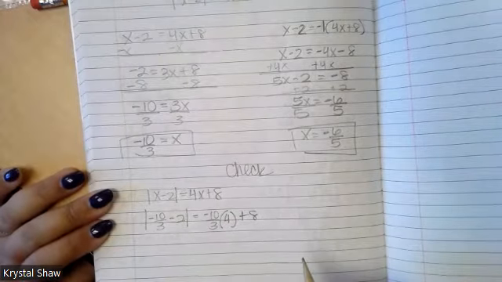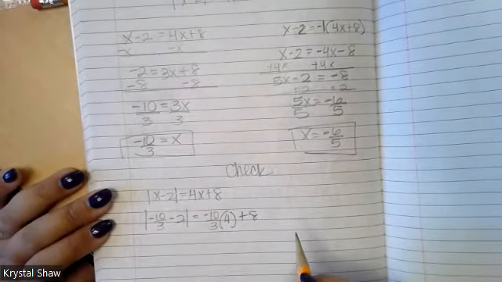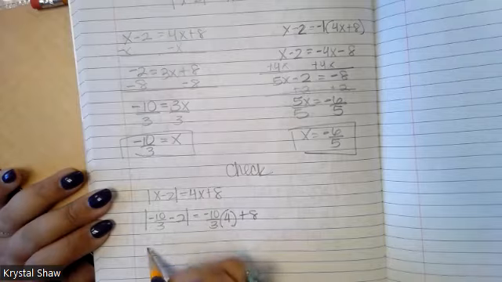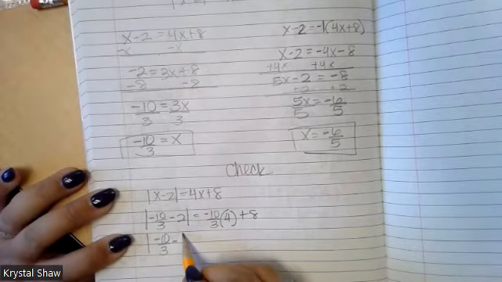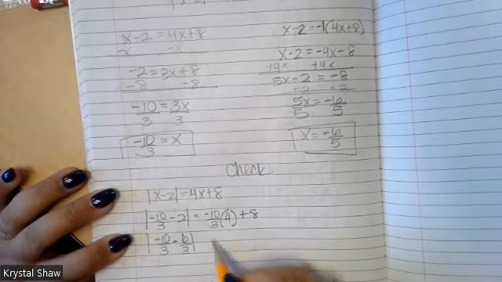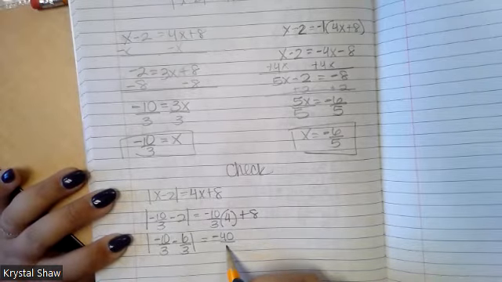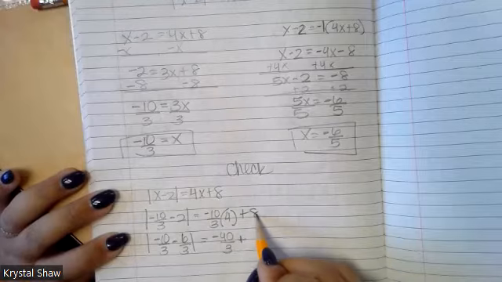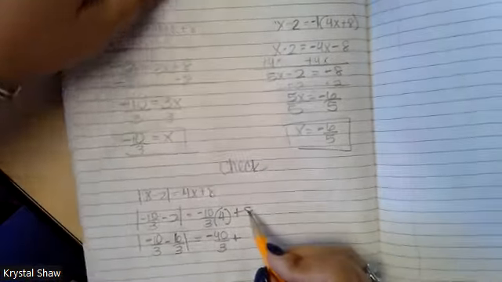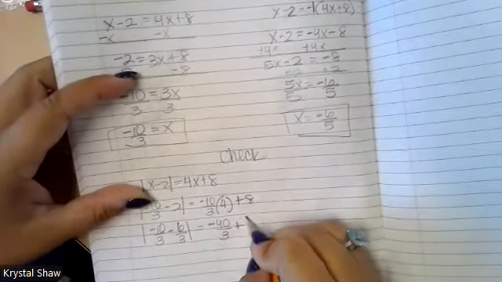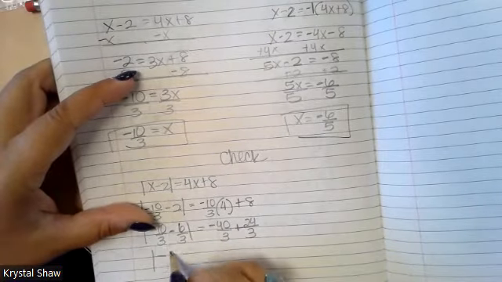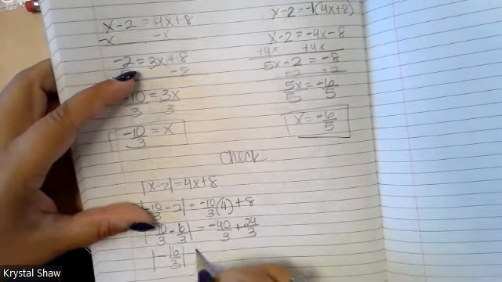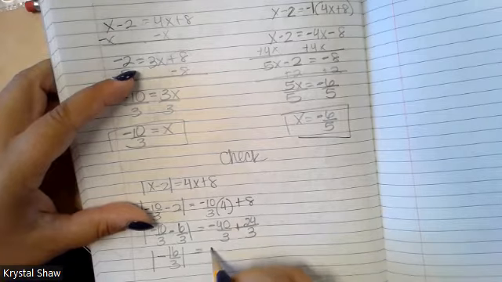So on this side, I'm going to work through this. This is the absolute value of -10 thirds minus 6 thirds, which is equal here to -40 thirds plus this would then be 24 thirds.